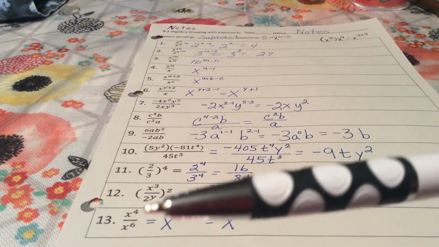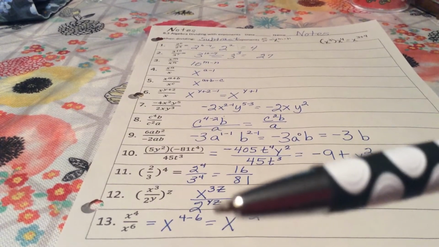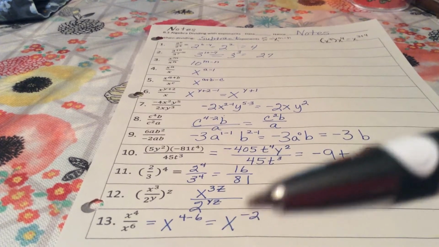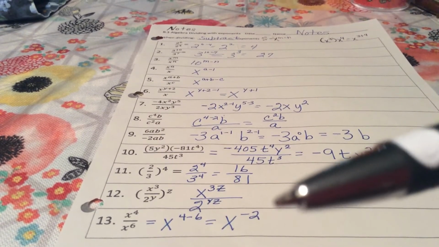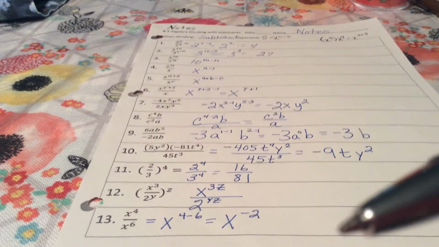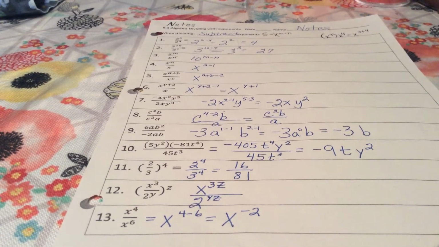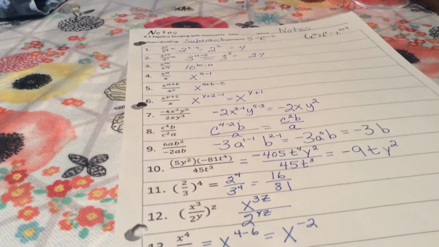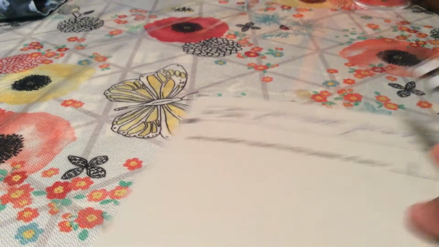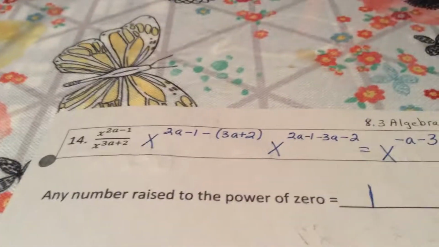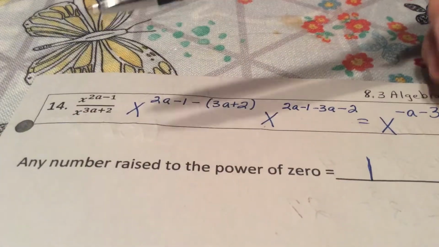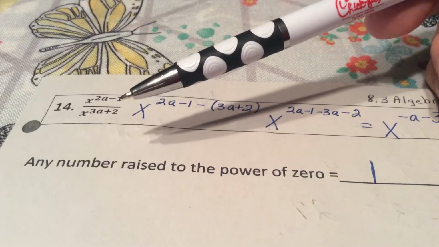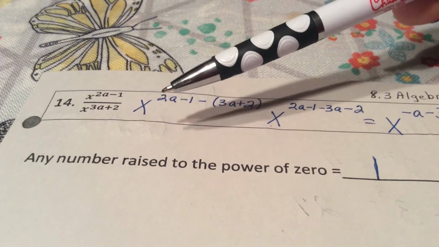On the next one, we're going to take 4 minus 6. Because we're dividing, we're going to subtract our exponents. So we get x to the negative 2 power. I'm not going to go into what that final answer is. I'm just going to let you do that for today because that's next lesson. Okay? We have only 2 more things to put down. This is x to this power, and this x is to this power. Don't let it throw you. You all know how to do this.